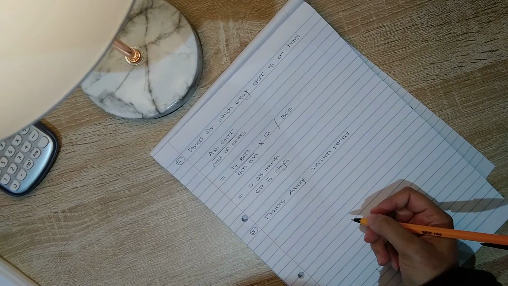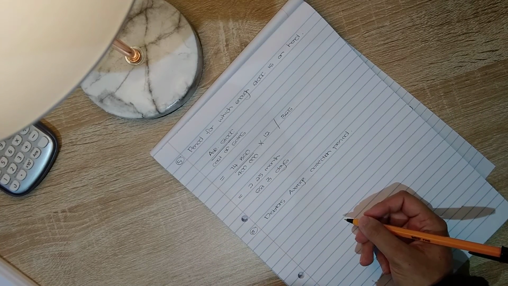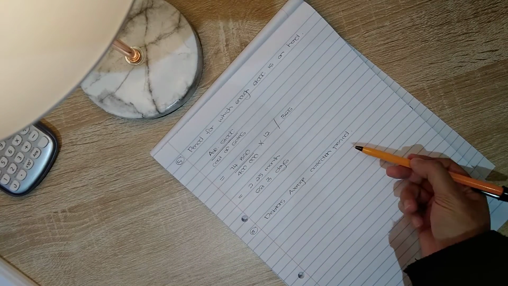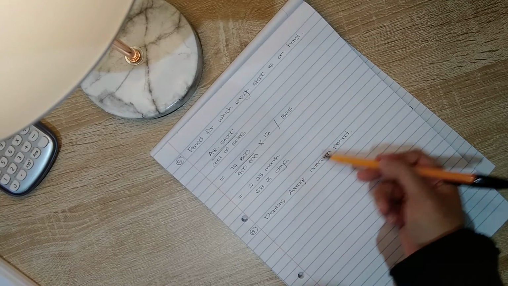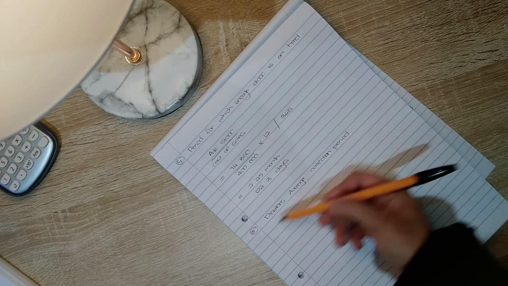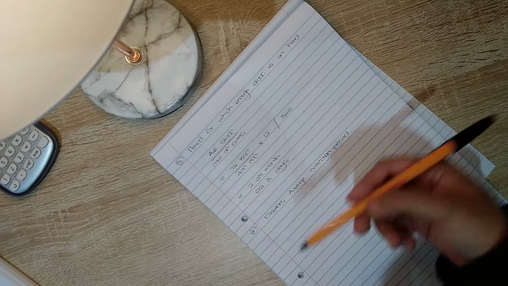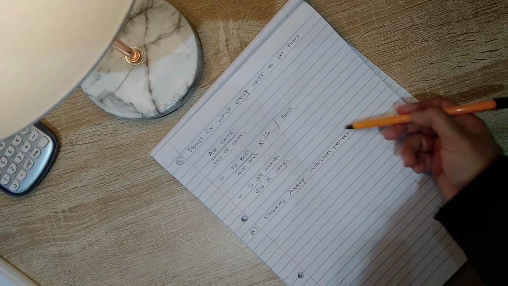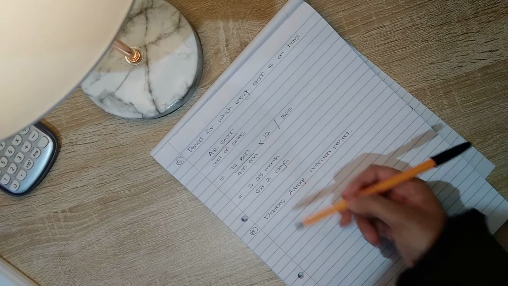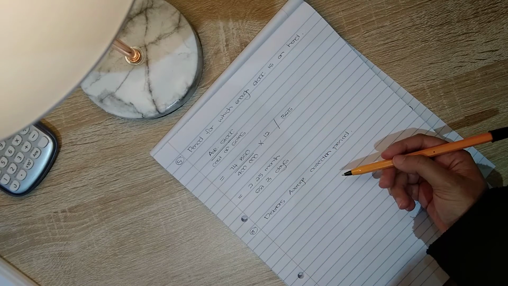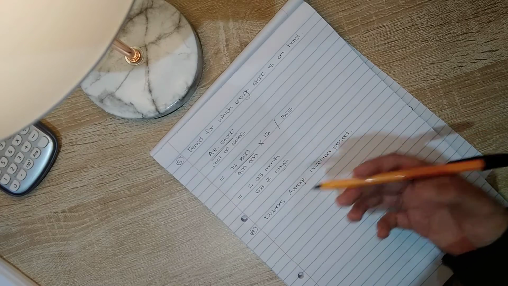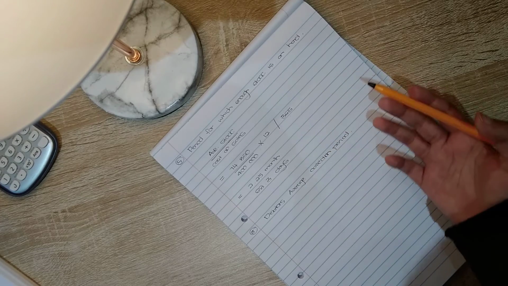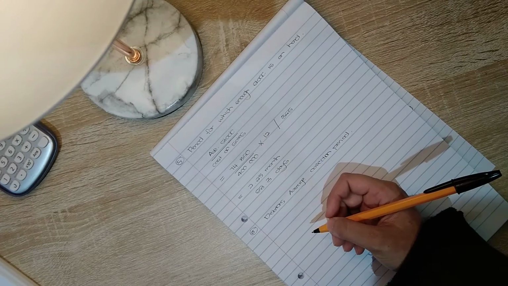Our debtors average collection period. What this basically means, or what we are trying to calculate by our debtors average collection period, is how long our debtors are taking to pay us. What is the collection period which we have for our debtors? How long are we taking, or how long is it until we receive the money from our debtors?